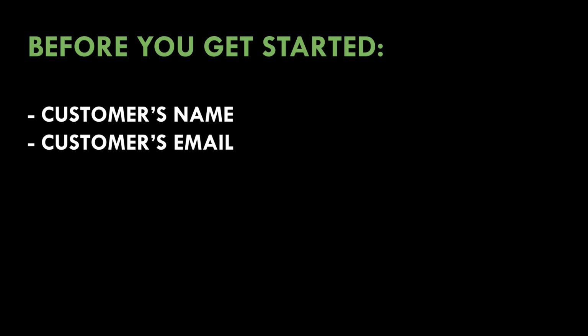Before you get started, make sure you have your customer's name, email address, and the serial number for any devices going into their account. Having those serial numbers somewhere easy to copy and paste will save you some time.